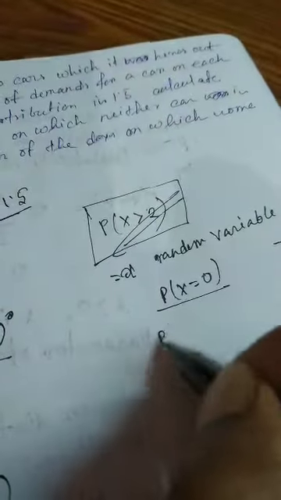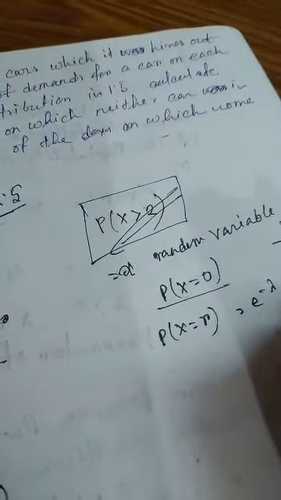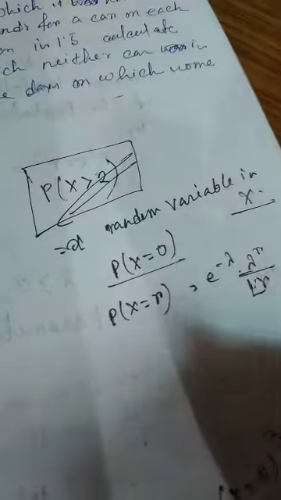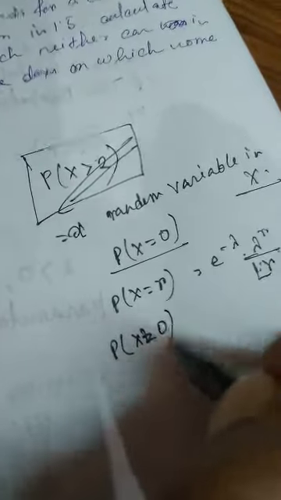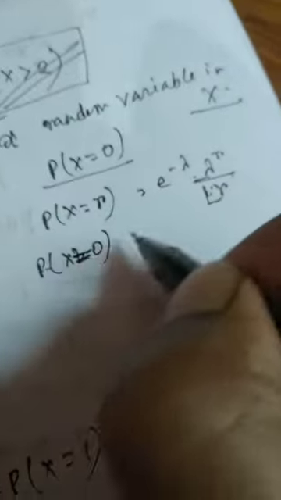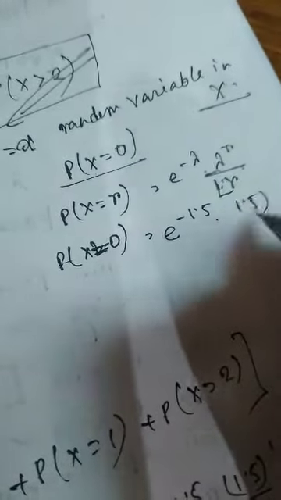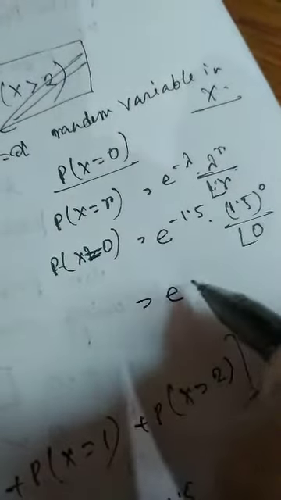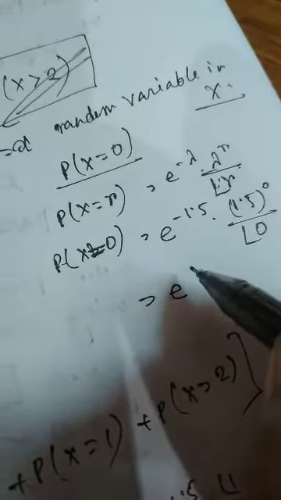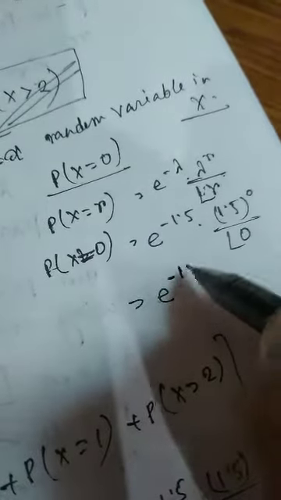And we know from the probability distribution that P(X = r) = e^(-λ) λ^r / r!. And here r is equal to 0, so P(X = 0) = e^(-1.5) × 1.5^0 / 0!. Factorial 0 means 1, and 1.5 to the power 0 is 1. So the probability that no car is used is e^(-1.5).